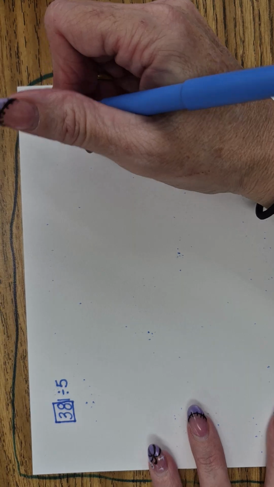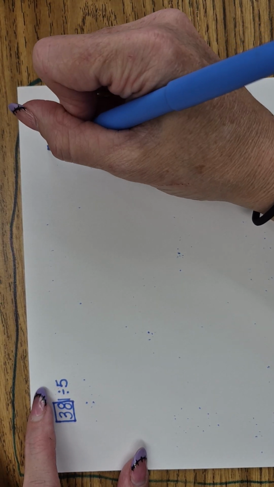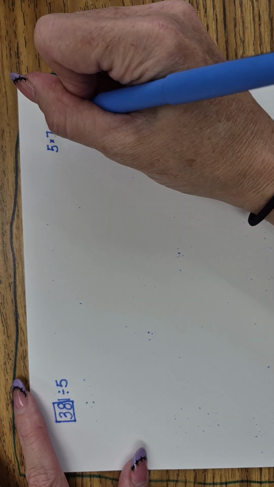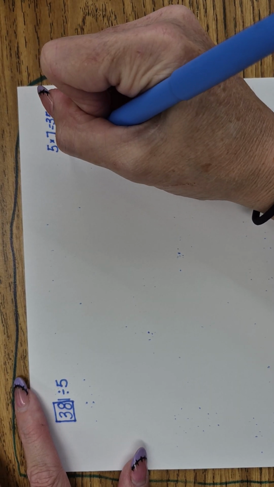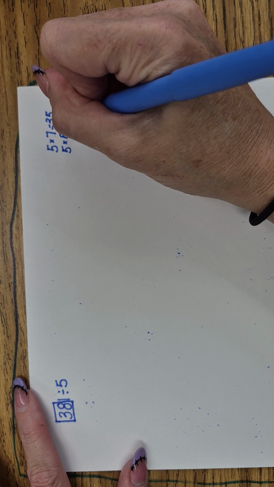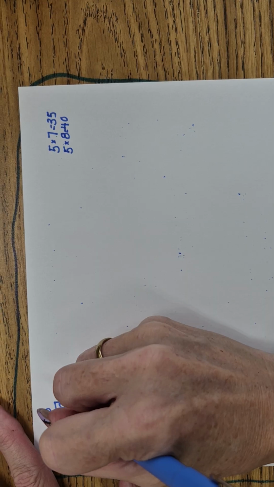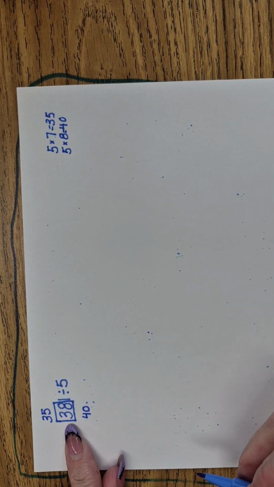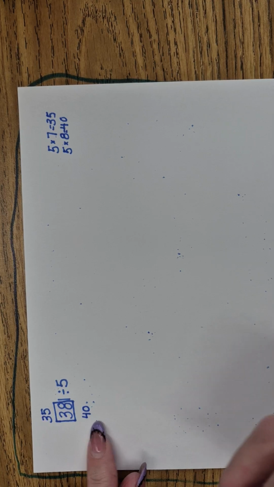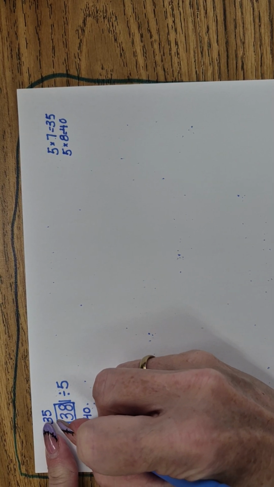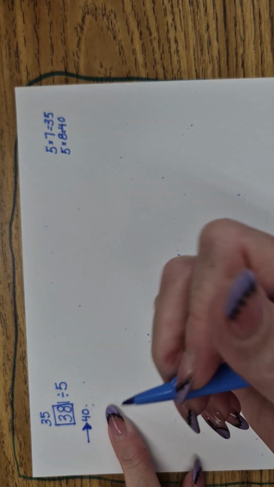All right, so the first step, if I'm following my steps, is to square off my first 2 digits, which for me would be 38 in this particular problem. Now I need to write my multiplication facts for my 5s tables because that's my divisor. I know 5 times 7 is 35. I know 5 times 8 is 40. So that is my low and high compatible numbers, 35 and 40. 3 steps from 35 to 38, 2 steps from 38 to 40. So my actual quotient will be closer to the quotient of this problem.